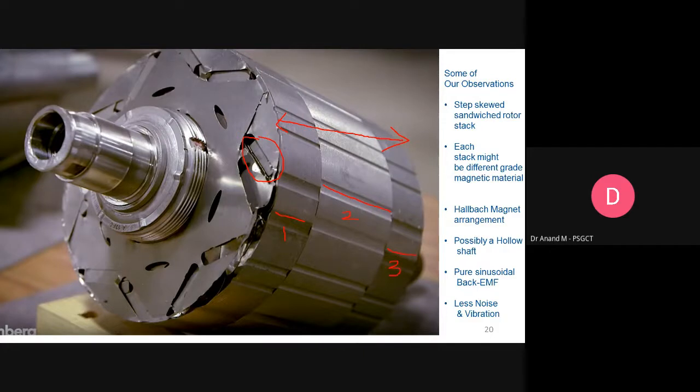We could observe that stack 1 and stack 3 are almost equal in nature with respect to the stack length height, but stack 2 is higher compared to the top and bottom stacks. And also interestingly, the orientation of all 3 stacks is not equal in nature. The stacks are shifted, what we call skewing. It may be step skewed, maybe for different angles. Theoretically, step skewing of a rotor reduces the cogging torque produced by the drive system.